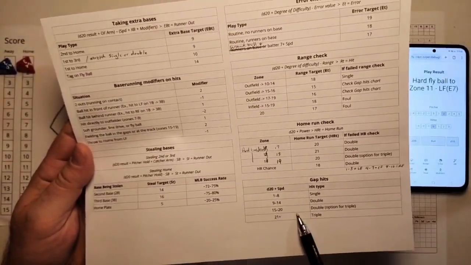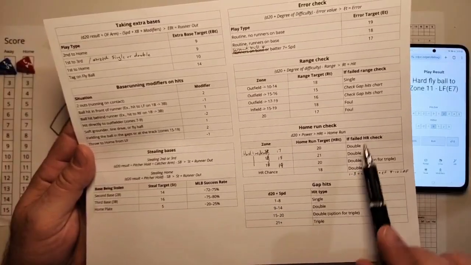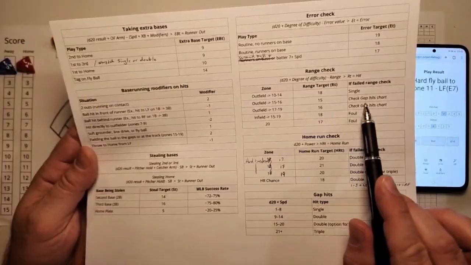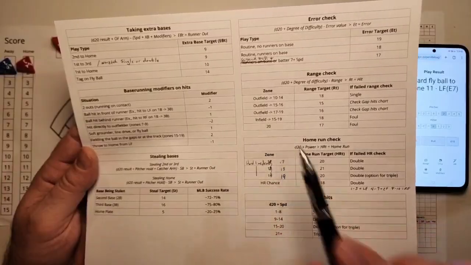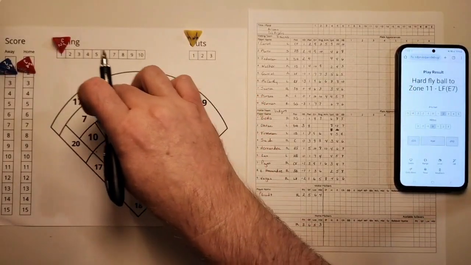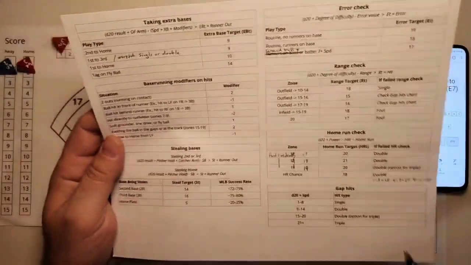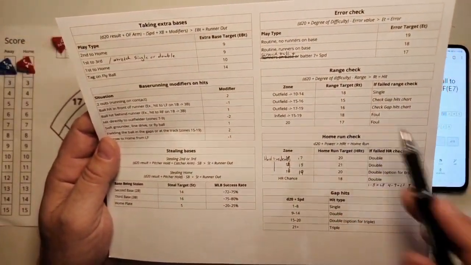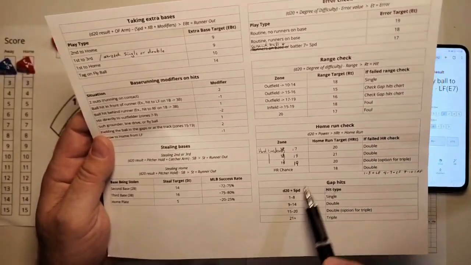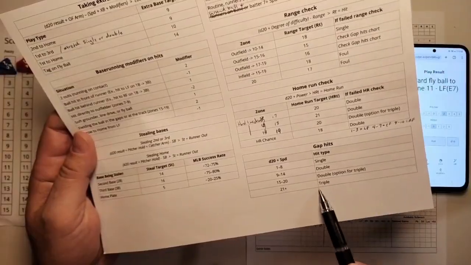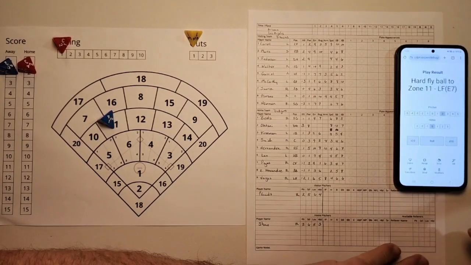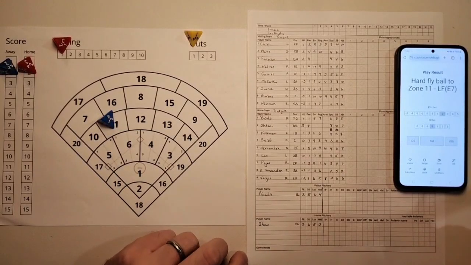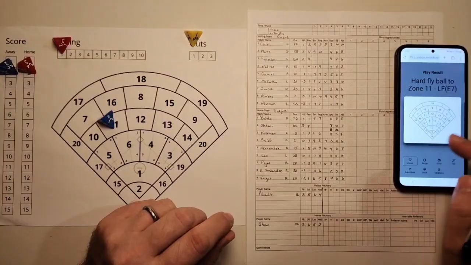But gap hits will be on there occasionally if you do an outfield range check and it doesn't pass the range check. So if it's a hit to zones 15 to 19, which is 15, 16, 17, 18, 19, and the fielder can't get there because of his range, then you have to check the gap hits chart. It's either single, double with an option for a triple, or a triple outright, depending on the D20 plus the base runner's speed. And then you just click on these, and it gives a little pop-up.